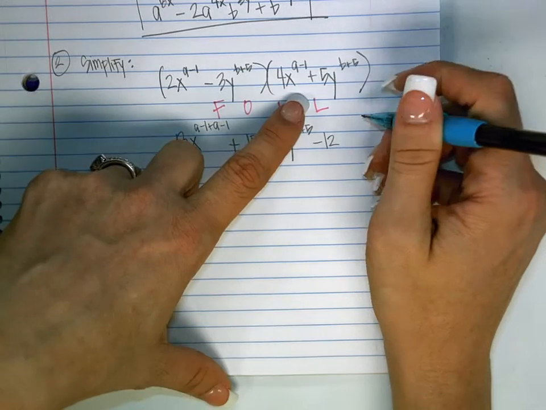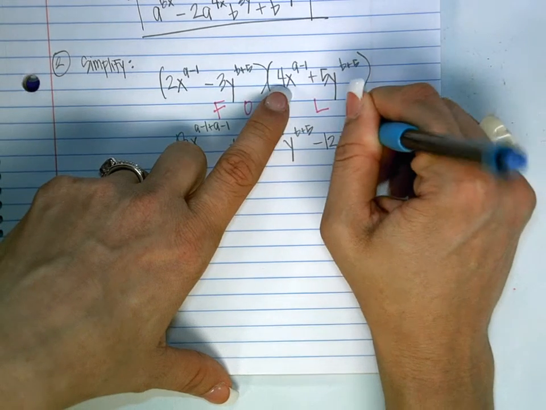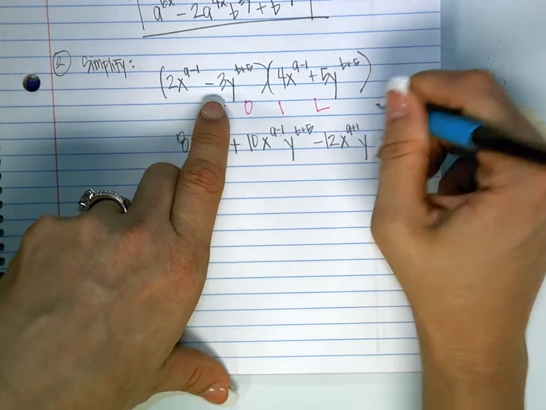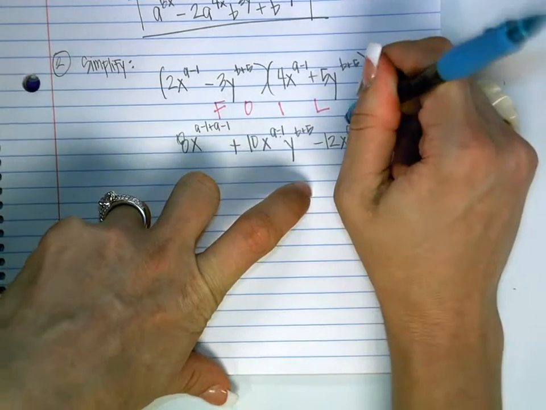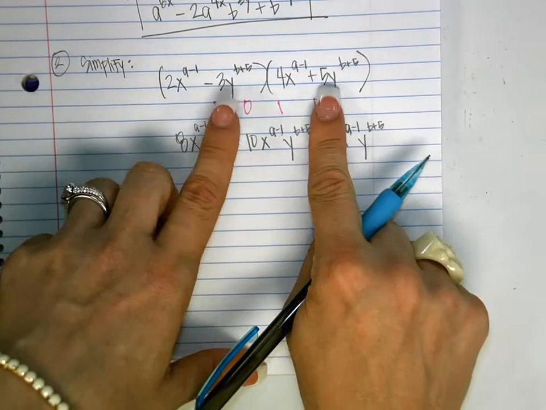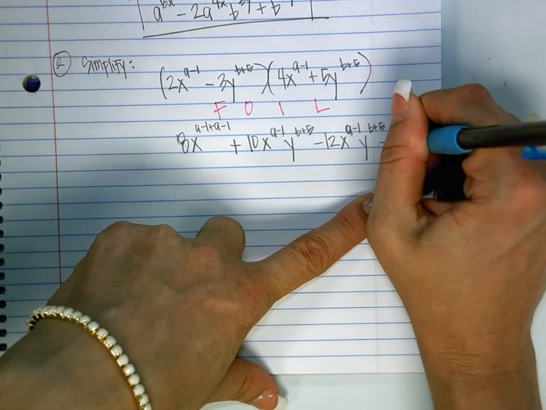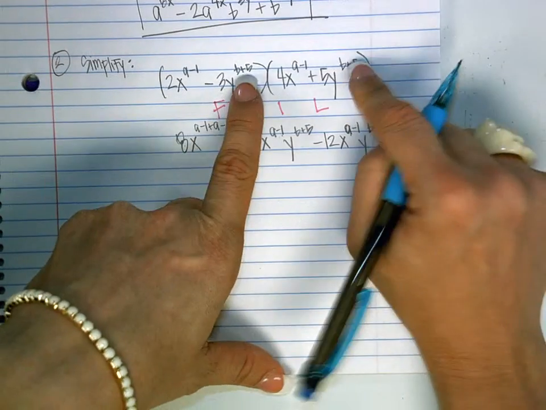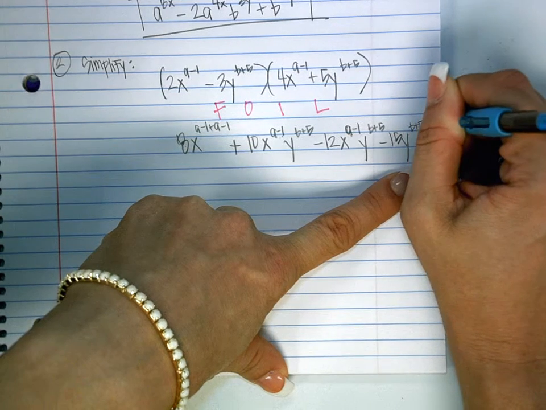You always want to do the alphabetical order, so x to the a minus 1, y to the b plus 5. I'm sorry. And finally, multiply the last terms together. So negative 15, y, and add together the exponents, b plus 5 plus b plus 5. Sorry, I'm running out of room there.